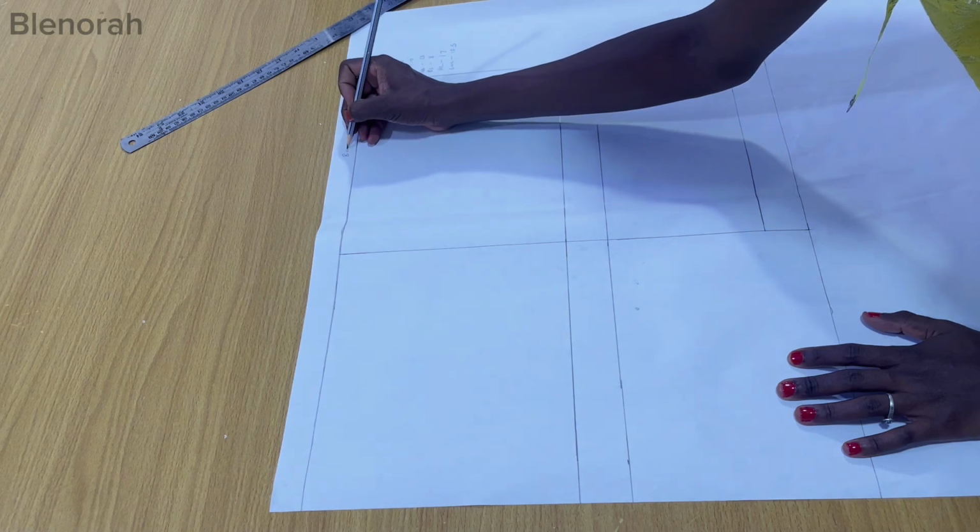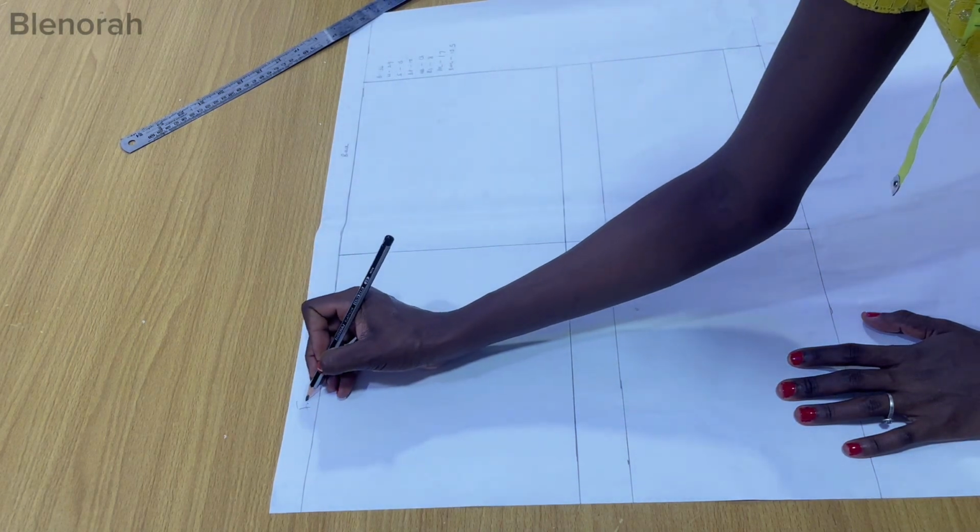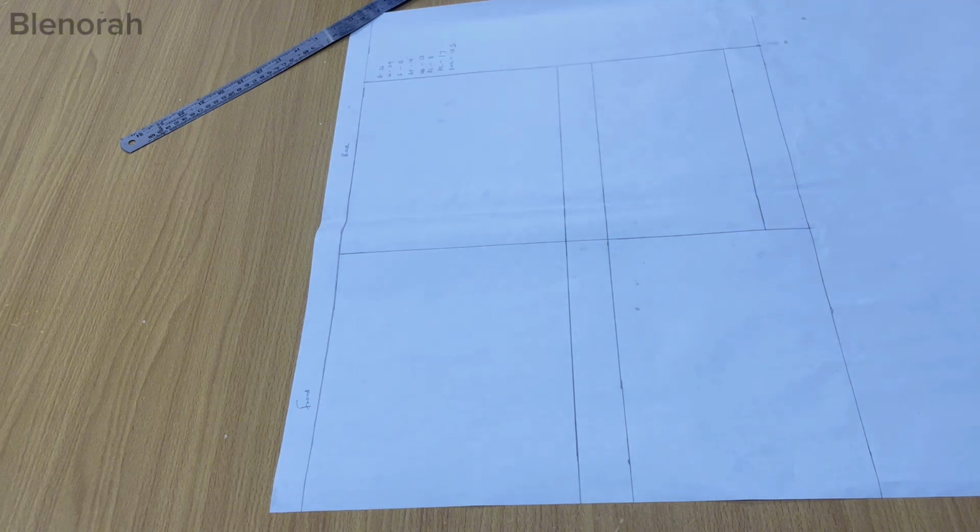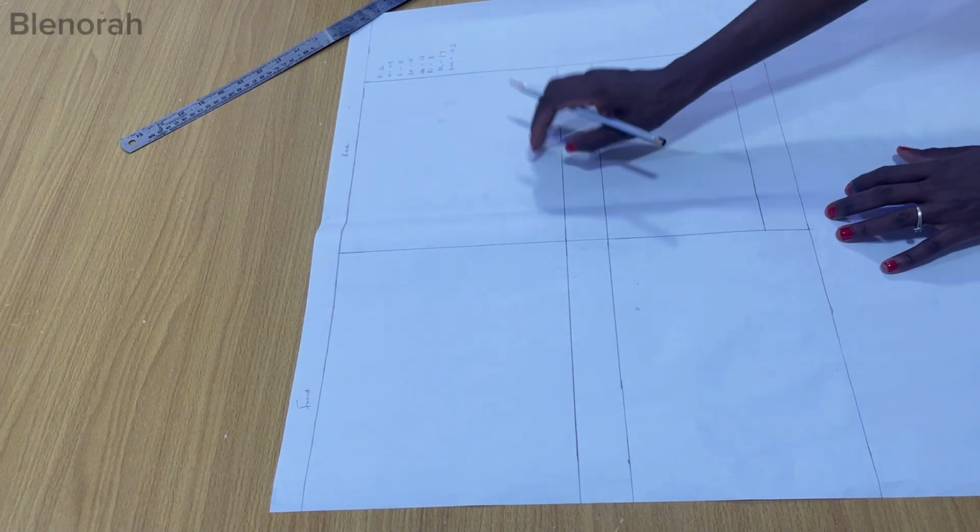So this is the back and this is the front. Remember, our front and back half length are not the same. So this is the back, this is the front.